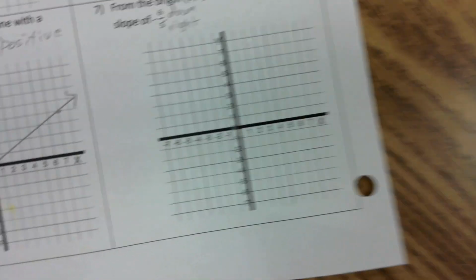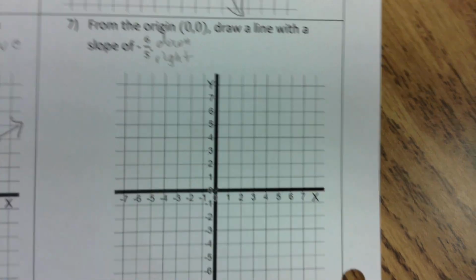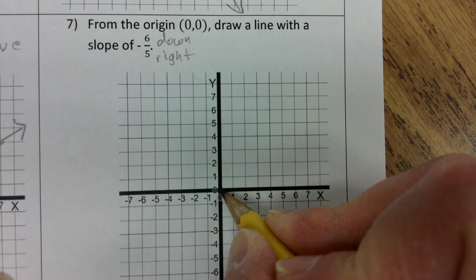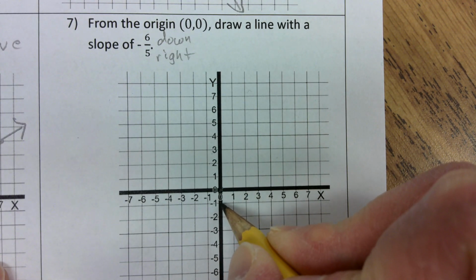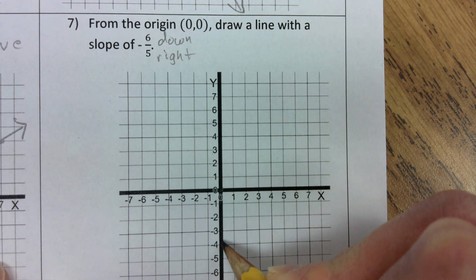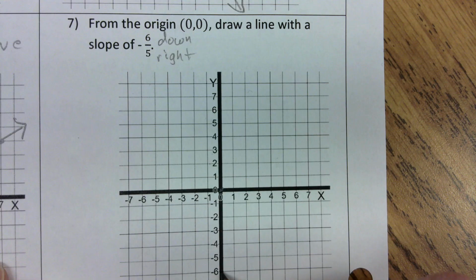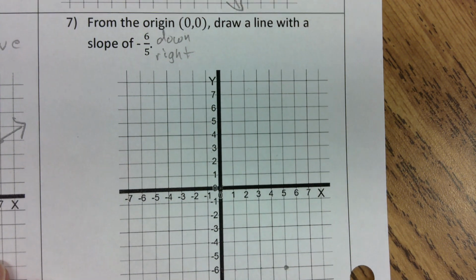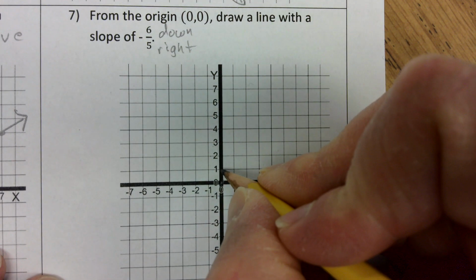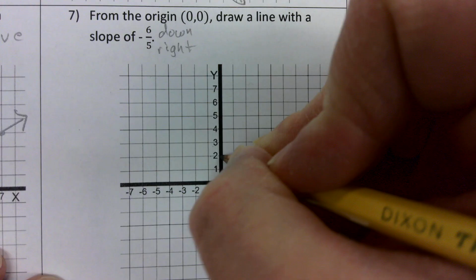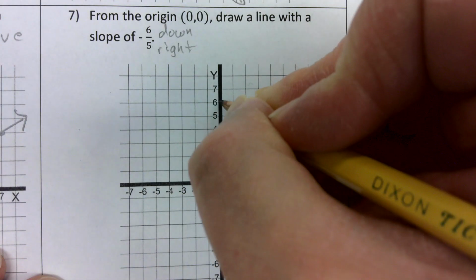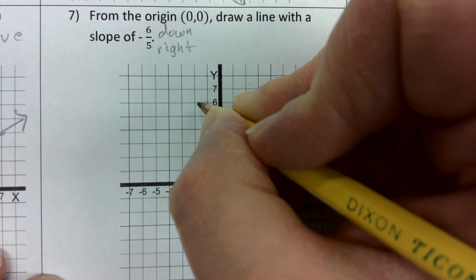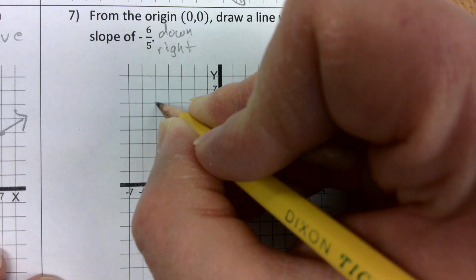Let me zoom in on this one. Starting at the origin, we're going to go down 6 and right 5, so 1, 2, 3, 4, 5, 6, and then right 5, 1, 2, 3, 4, 5, right there. Then from the origin, we'll reverse it to give ourselves another point, so our line will be even straighter when we draw it. So up 1, 2, 3, 4, 5, 6, and then left 5 instead of right. 1, 2, 3, 4, 5.